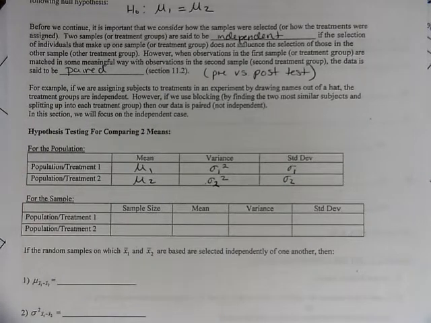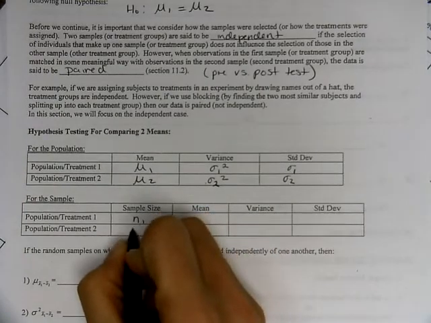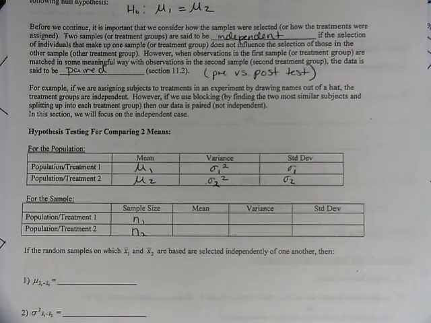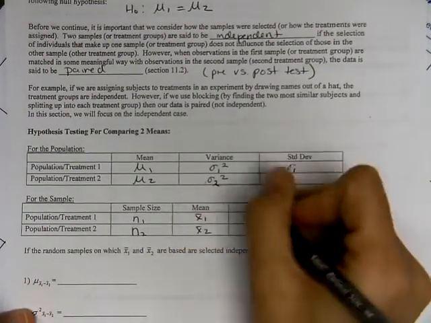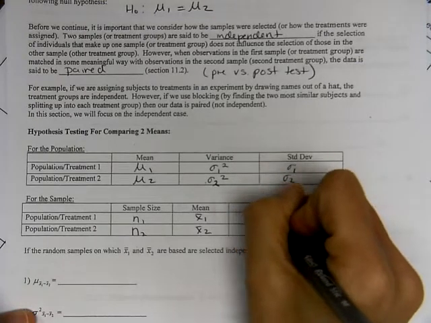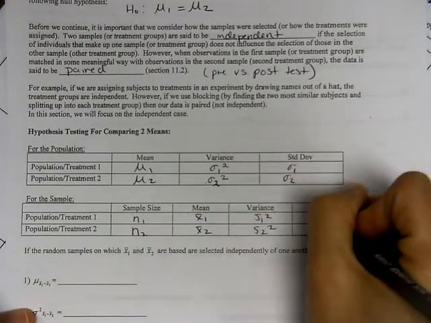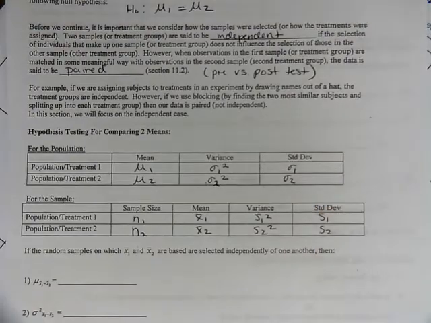For your sample, you can have two different sample sizes. The sample sizes do not have to be the same. They just have to be greater than 30 each. Okay, one can be 31 and one can be 36. Like, first hour, you guys have 32 people. Second hour, there's only 28. Okay. The mean would be x bar 1, x bar 2. Variance, S1 squared, S2 squared. Standard deviation, S1, S2.